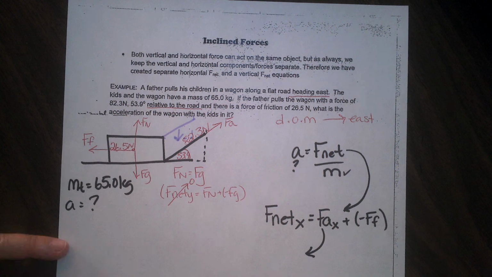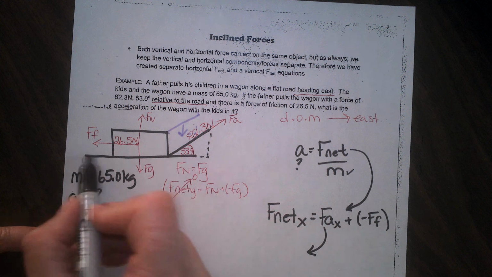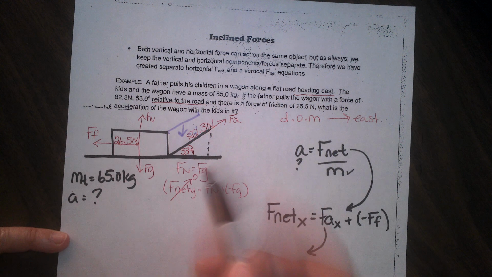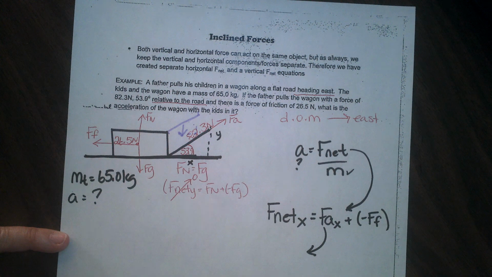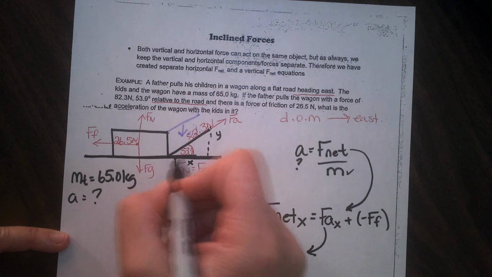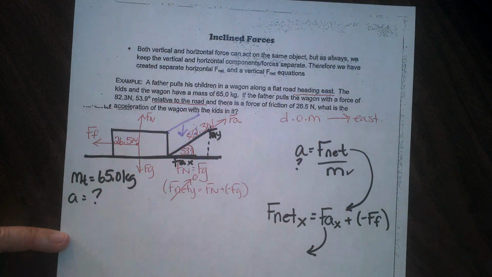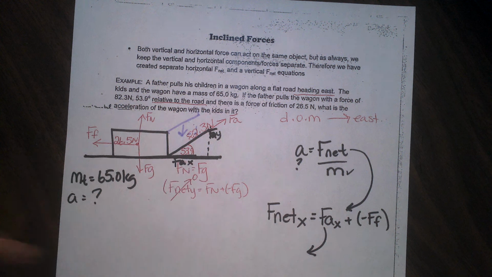How are we going to solve for force applied X? Well, we're going to look at the X direction here, and we're going to say, this is my Y, and this is my X. So force applied X is here, and force applied Y is there. How do I solve for force applied X, given an angular force and the angle?